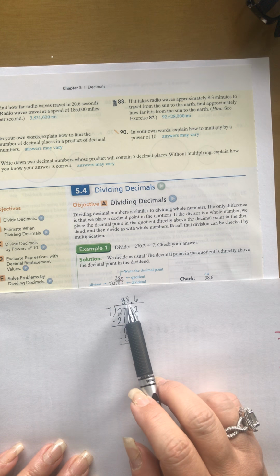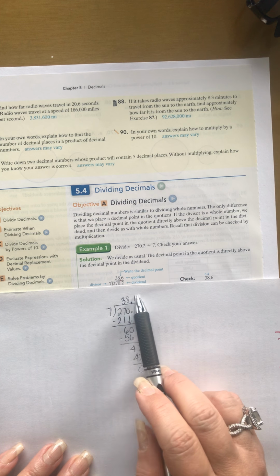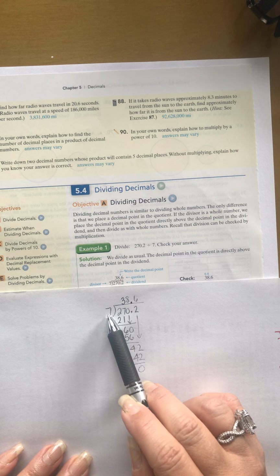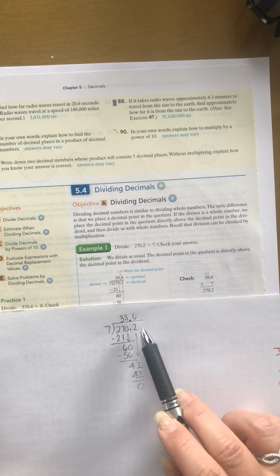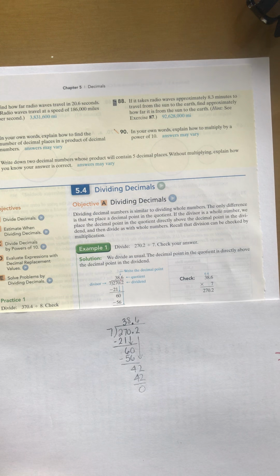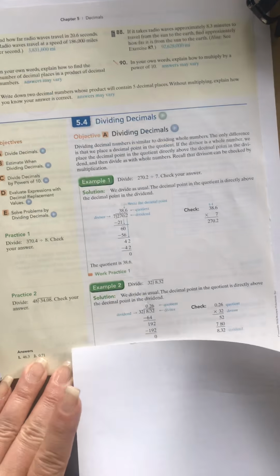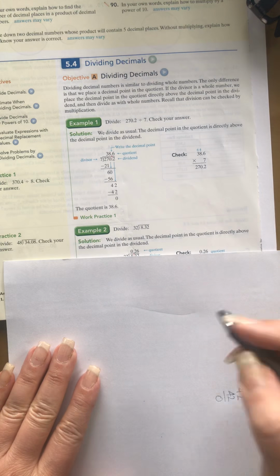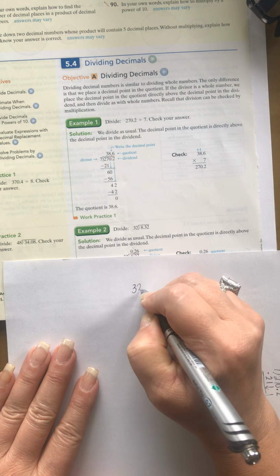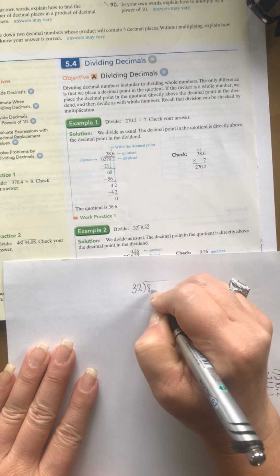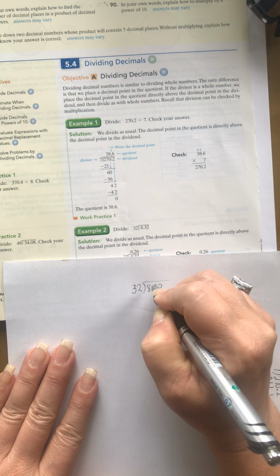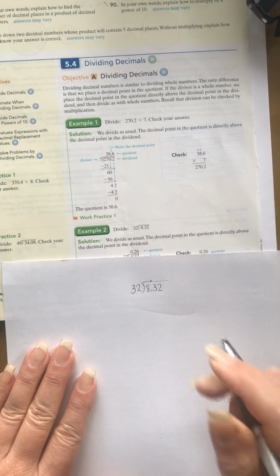So if you wanted to check this answer, you take the quotient, this is the answer, quotient times the divisor, and you will get the dividend. Okay, so let's do another example. The next one says divide 32 into 8.32. So put the decimal above.